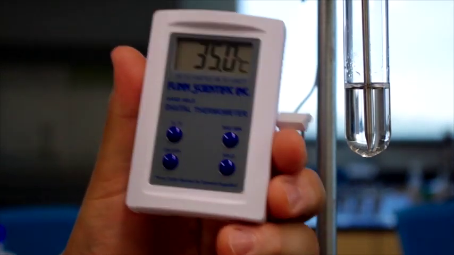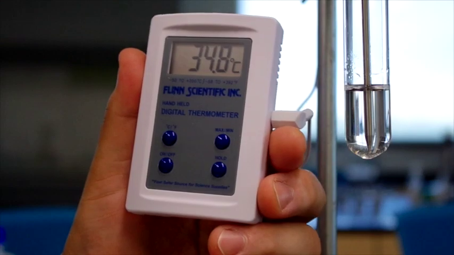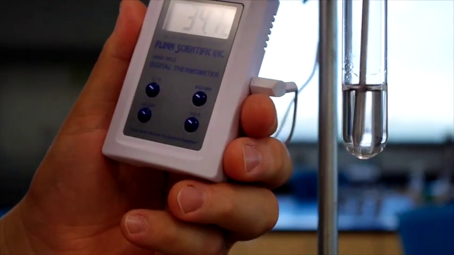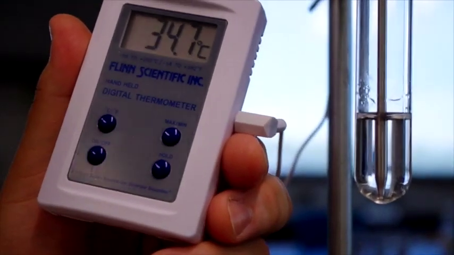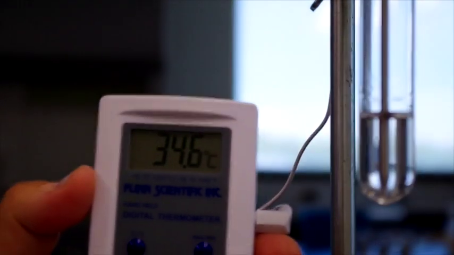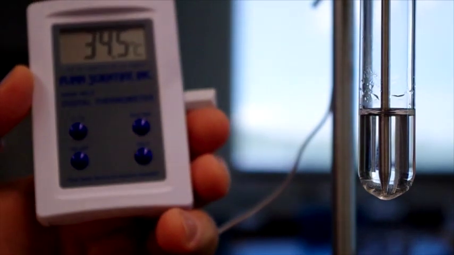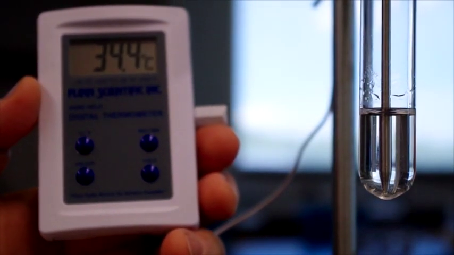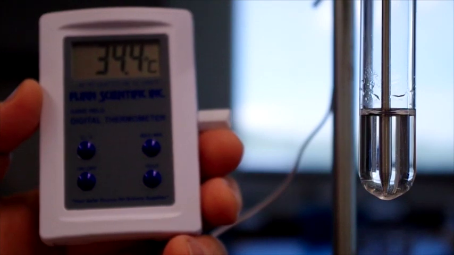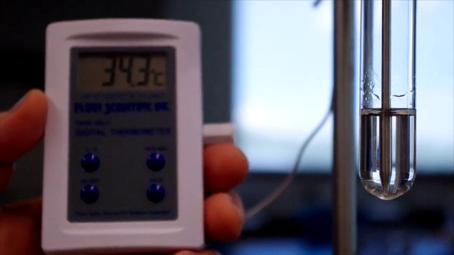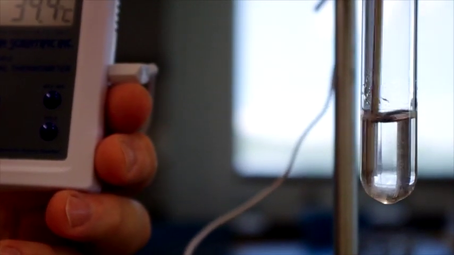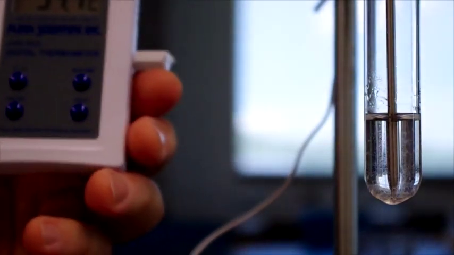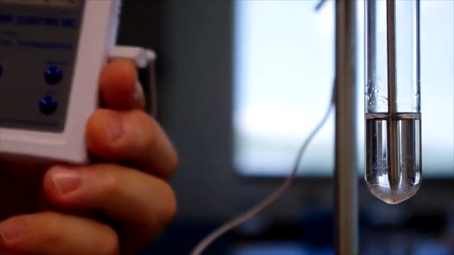It is 35 degrees Celsius right now. So the first solid has begun to form at 35 degrees Celsius. And as you can see, it's starting to rapidly form and crash out. And as you can see, as it cools, there's more and more potassium nitrate falling out of solution. But we'll say that the temperature at which it first began to fall out is 35 degrees.